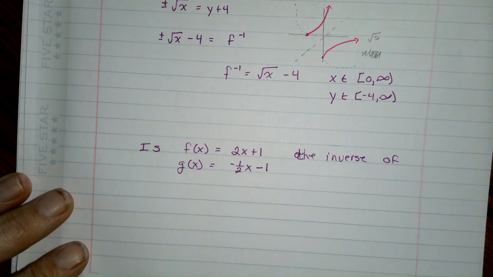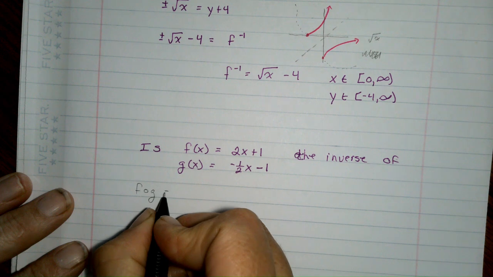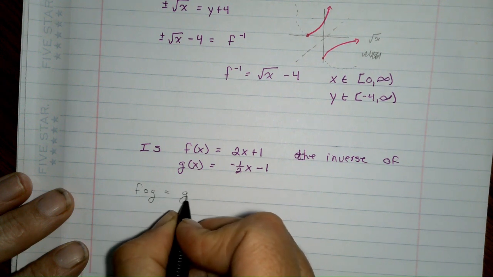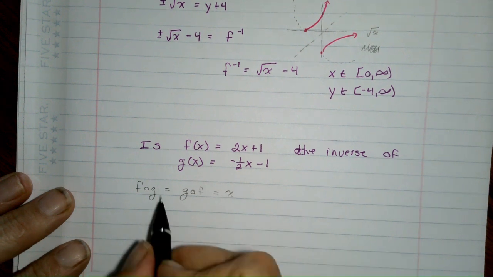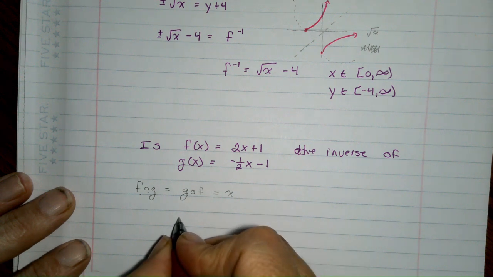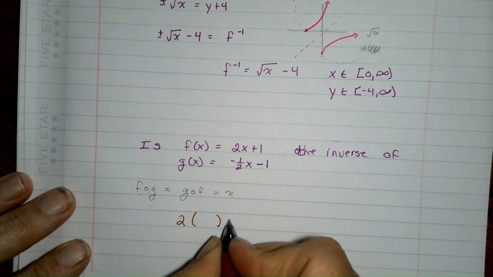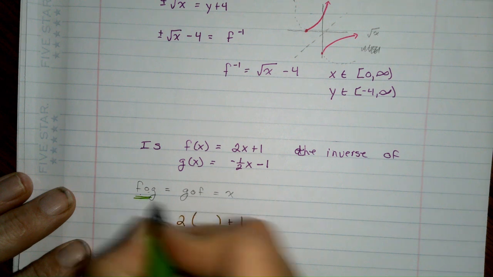The only way to guarantee is if we check f of g. Does it equal g of f? Does it equal x? And actually, you only need to check one of them, because if one of them works, they're both going to work. Okay, so 2x plus 1, there's your f equation, and I'm substituting g in, which means I'm doing this one.